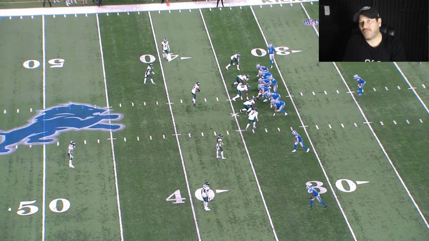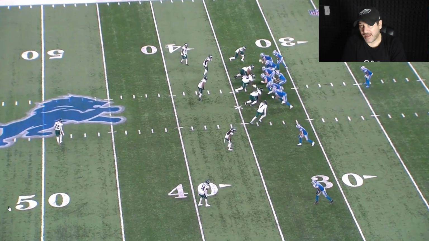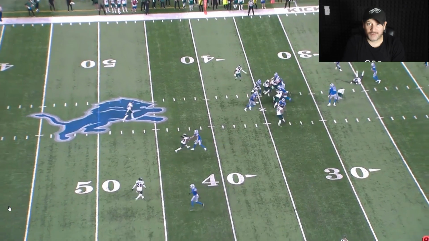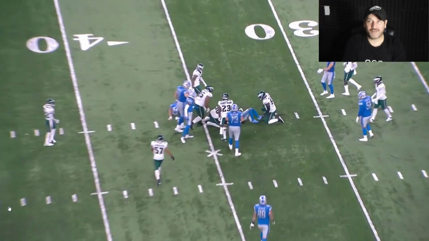Our last run stop opportunity of the football game here. Hey, I mean, great fight here between Jordan Davis and Frank Ragnow. That's a really good fight there. You see two guys really going at it here.